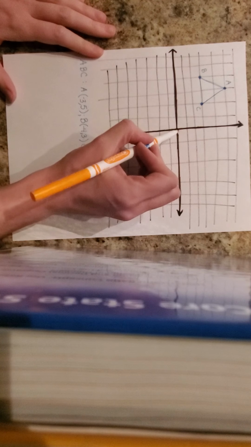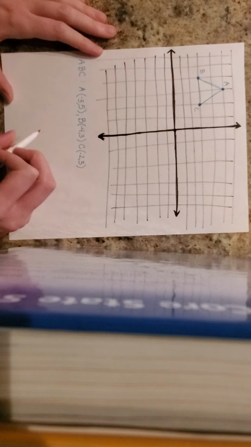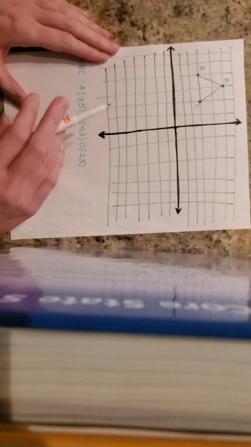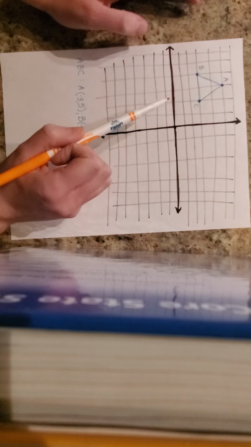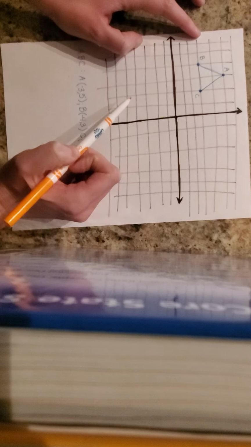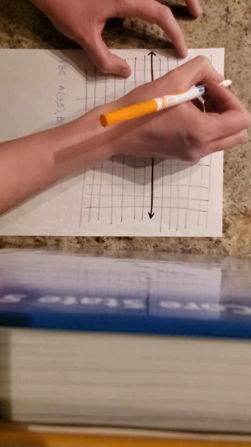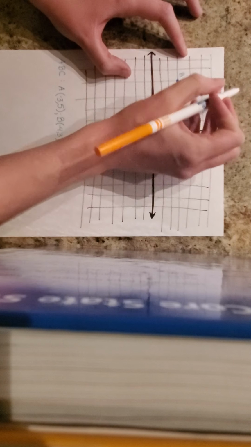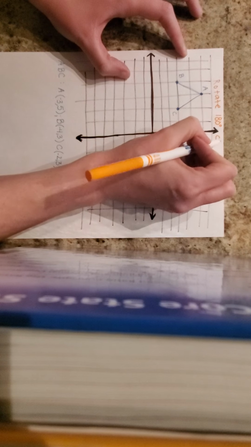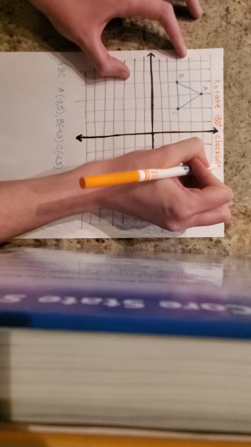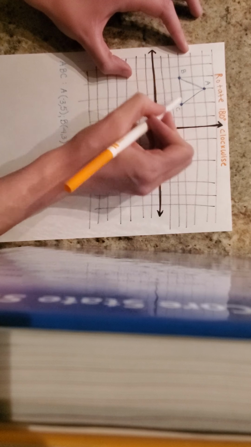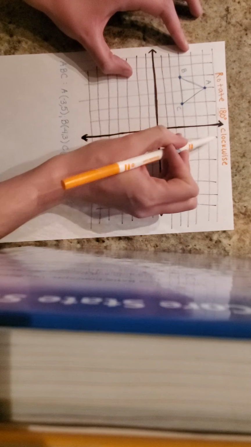So, like I said, you're always going to be rotating about the origin, right? So let's say that you are asked to rotate this triangle 180 degrees. Like I said, each quadrant represents a 90-degree turn. So let's write this down. It says rotate 180 degrees clockwise. Right? Rotate, I know, means to turn it. So I'm going to be turning it 180 degrees clockwise.